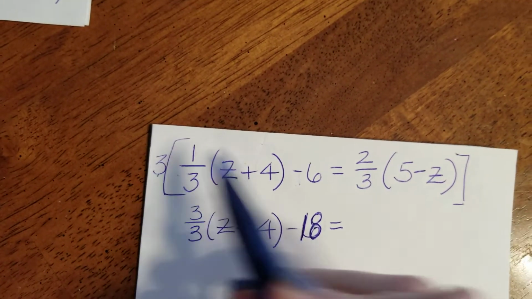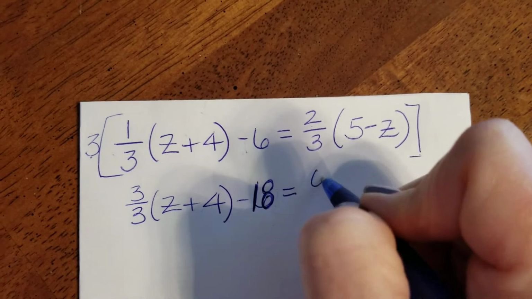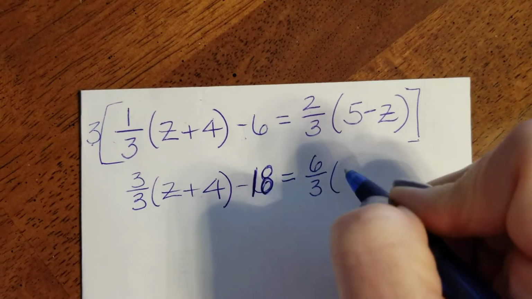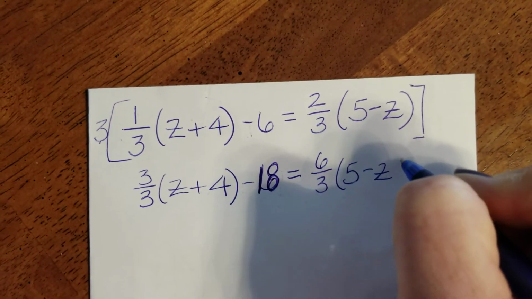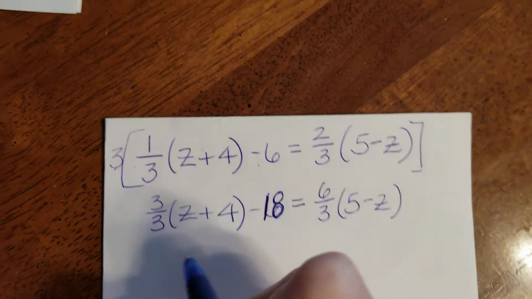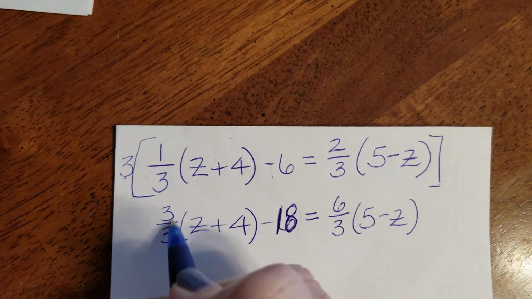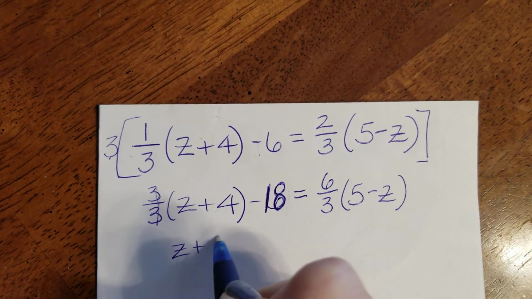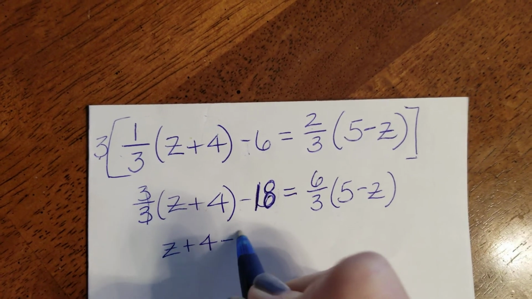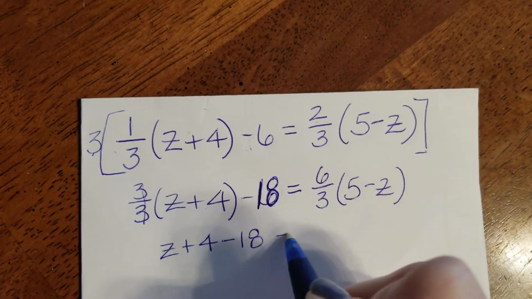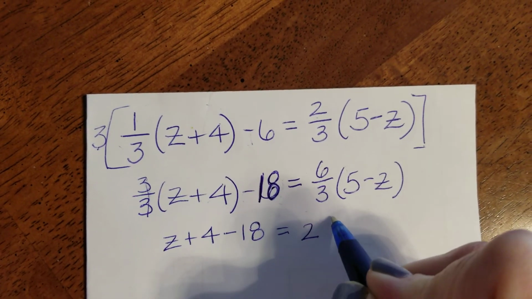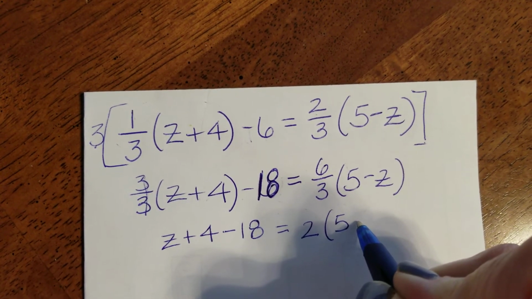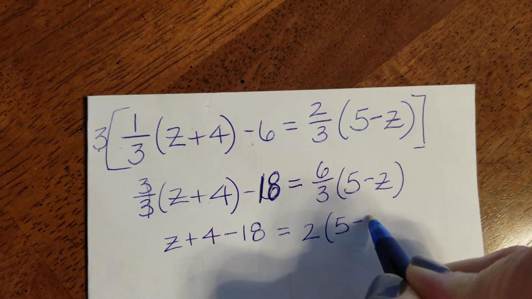Then we'll multiply 3 times 2/3. That's going to give us 6/3 times 5 minus z. Now we can simplify and get, this becomes 1. So we'll have z plus 4 minus 18 equals 2 times 5 minus z.